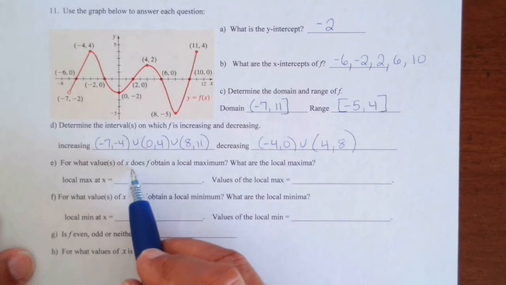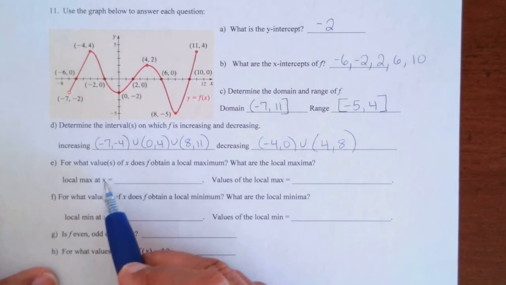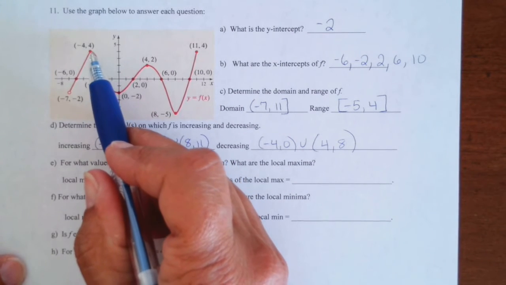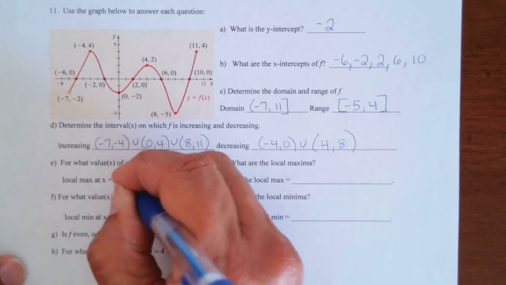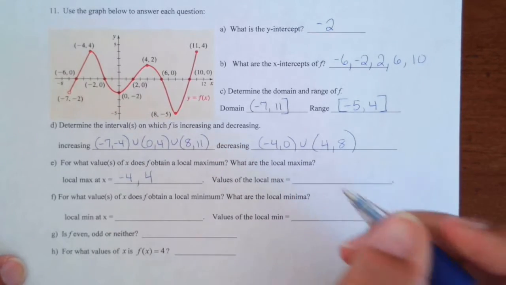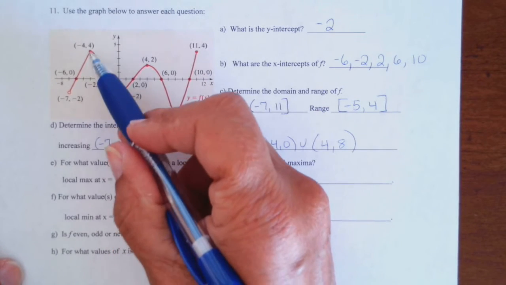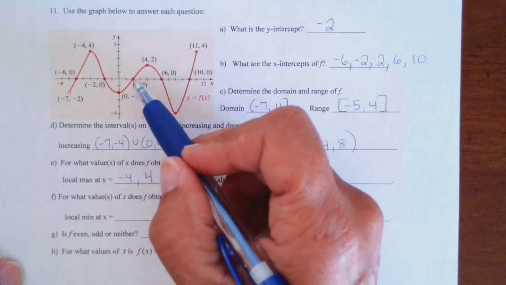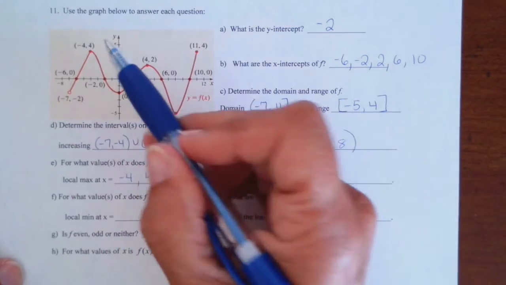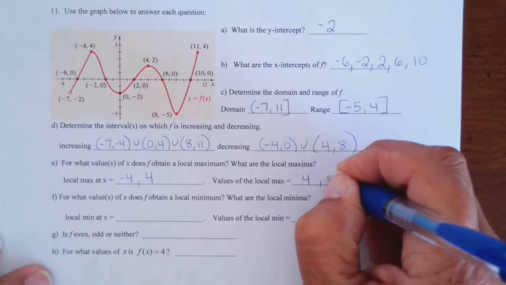All right, for what values of x does f obtain a local max, and what are the local max? Okay, so remember, this is where and this is what. So where are our local maxes? So here would be 1 at -4. And then we also have a max here at +4. Remember, that is not a max because I don't know what's going on over here. Maxes have to change from increasing to decreasing. Okay, I have to see a change around it. All right, and what are the max? Be +4 and +2.